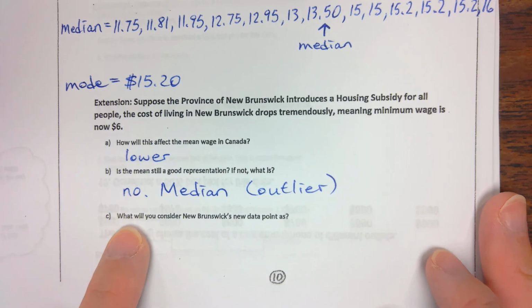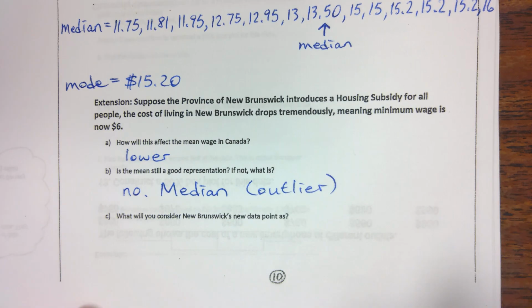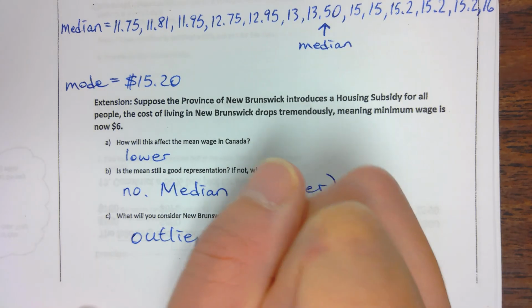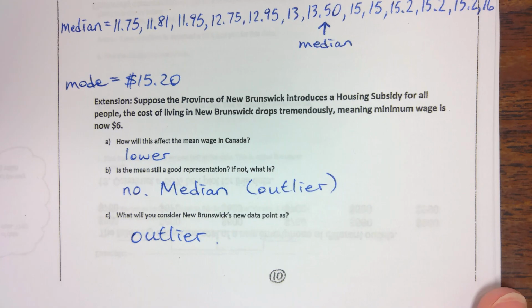Okay, and then what will you consider the New Brunswick data point to be? Oh, sorry, I kind of answered my own question. Since this is so out of the way of all these, we call this the outlier.